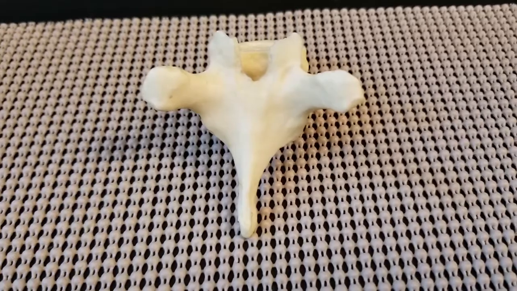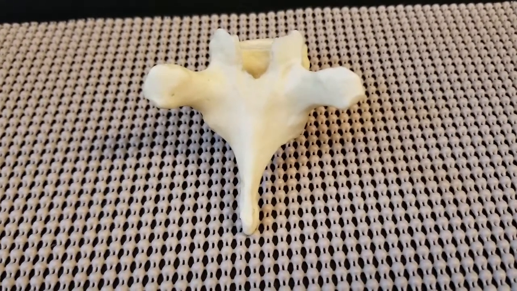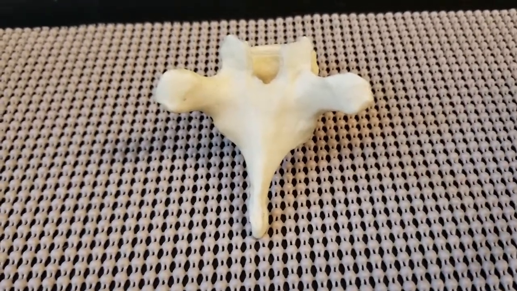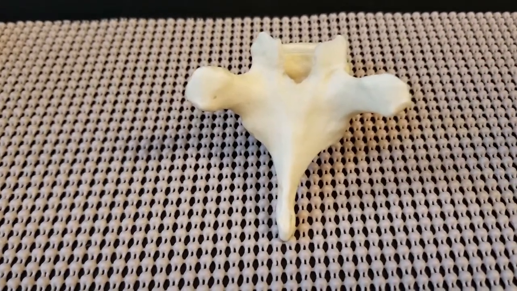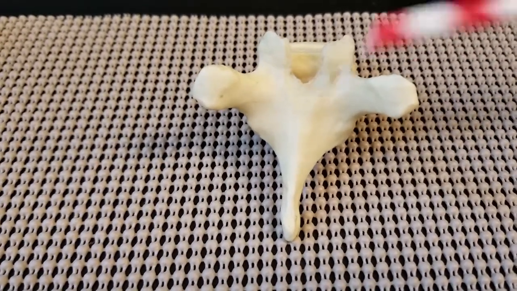Okay, the next part of the vertebral region is the thoracic region, where it's all the thoracic vertebrae. And you can tell that this is thoracic by the shape. It looks like a giraffe.